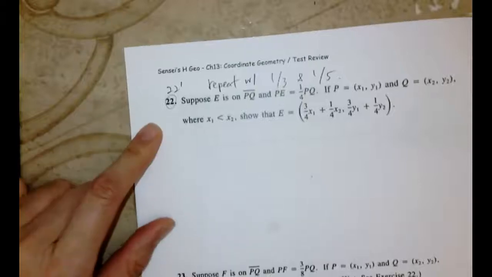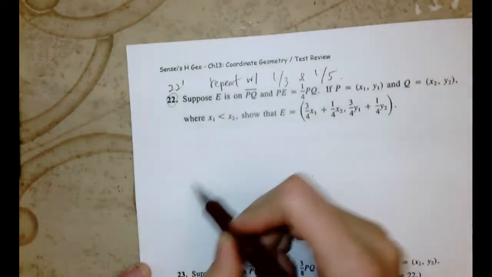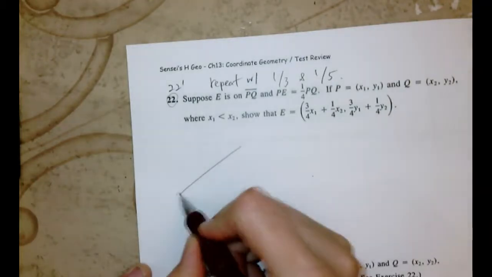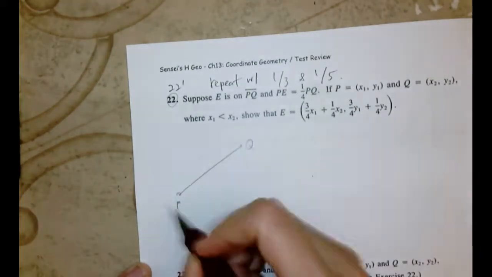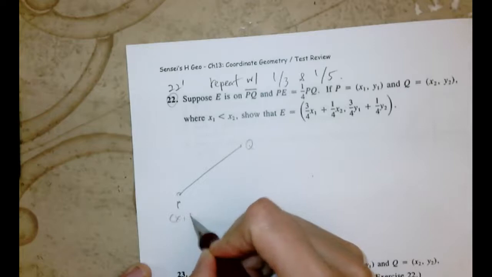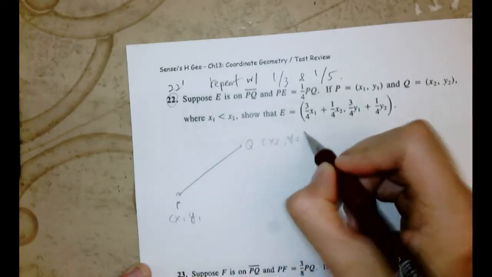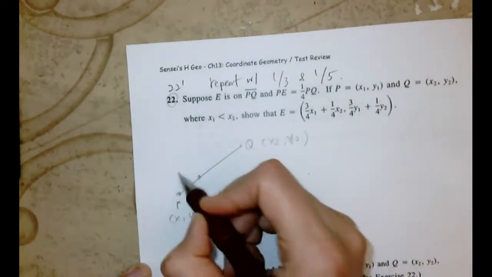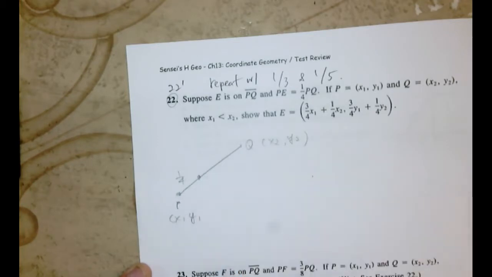Okay, let's do 22 on page 17. Let's just pick a random point. So this is P, and this is Q, and this is x1, y1, and this is x2, y2. And there's a point E such that this distance is a quarter of this whole thing. If the whole thing is 1, this is a quarter.